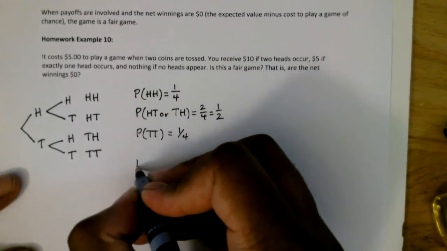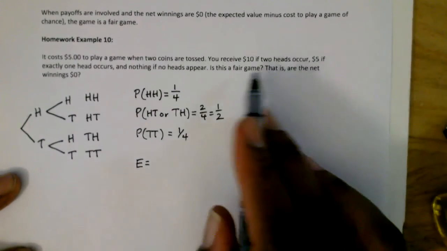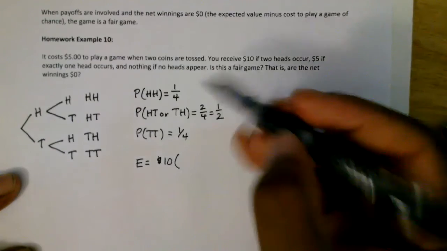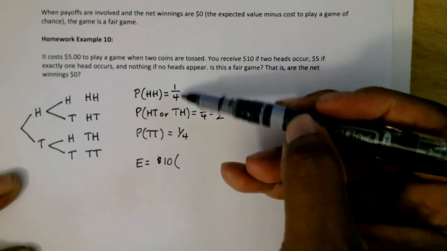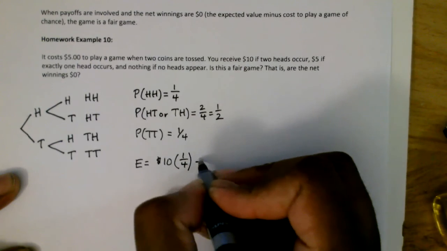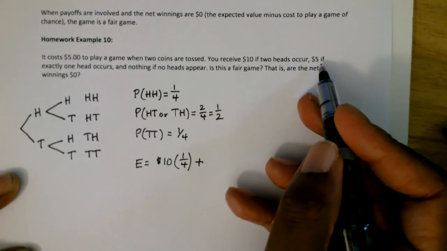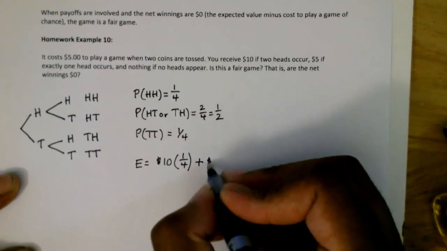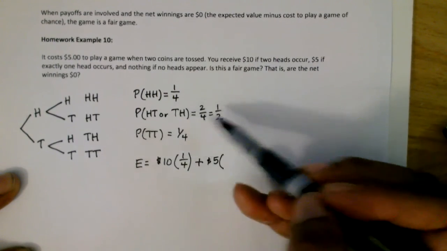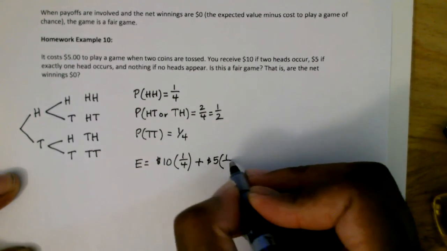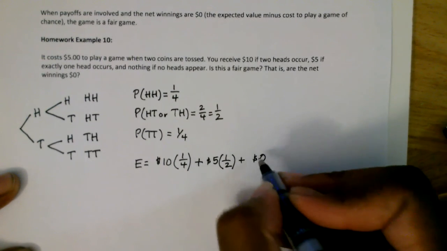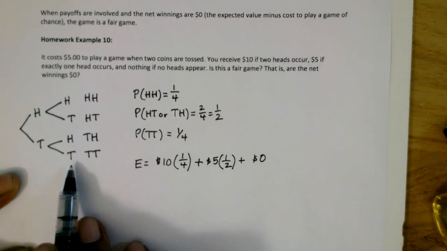Now let's look at the expected value here. $10 if 2 heads occur. That's going to be $10 times the probability that 2 heads occur, that's 1/4. Plus $5 if exactly 1 head occurs. That'd be $5 times exactly 1 head occurring, that would be 1 out of 2. So we'll do 5 times a half. And then nothing if no heads occur.